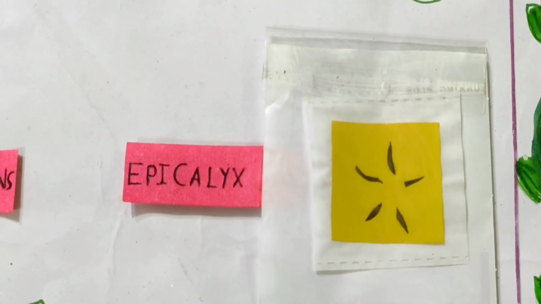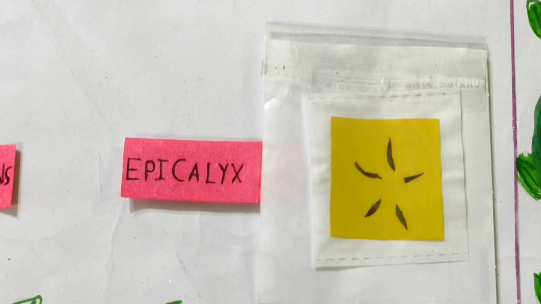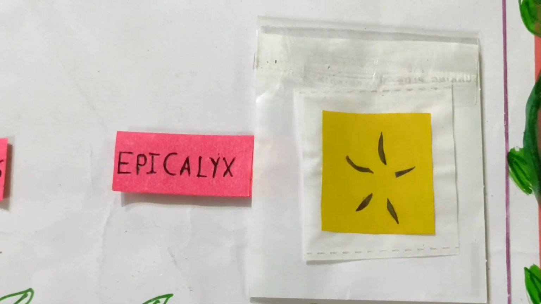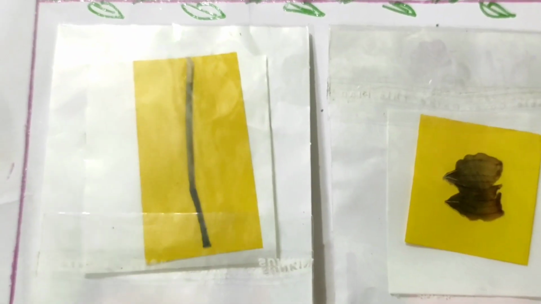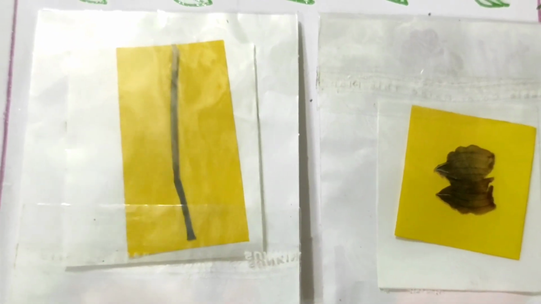Our next part of the hibiscus flower is the apicalyx. It is situated outside the main calyx and it consists of small leaf-like structures. Our next part is the pedicel. It connects the single flower to the main stem or branch of the plant.